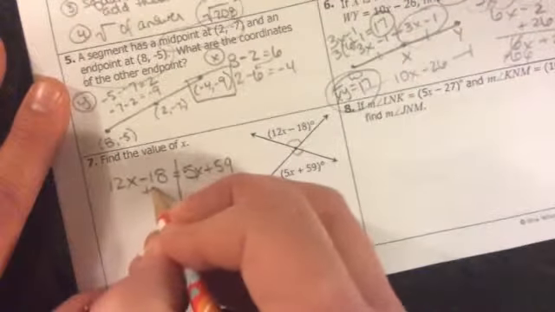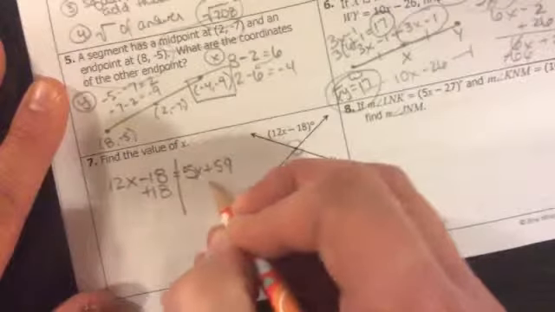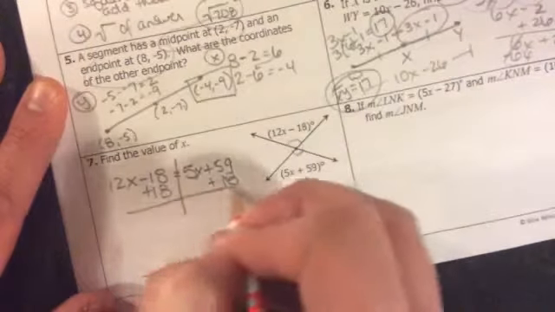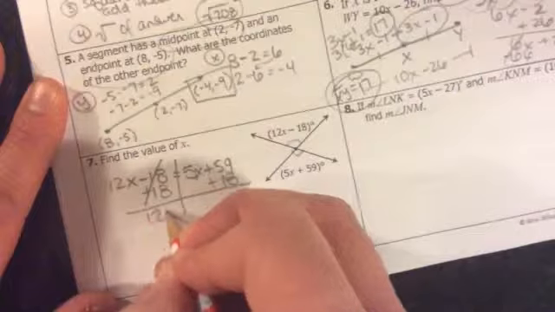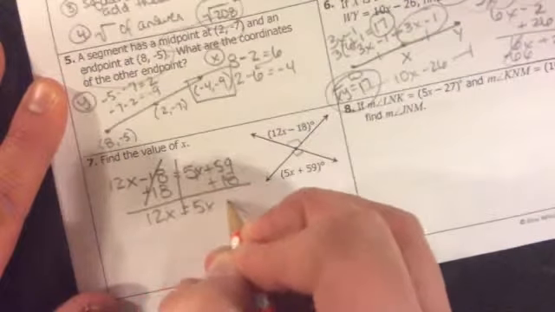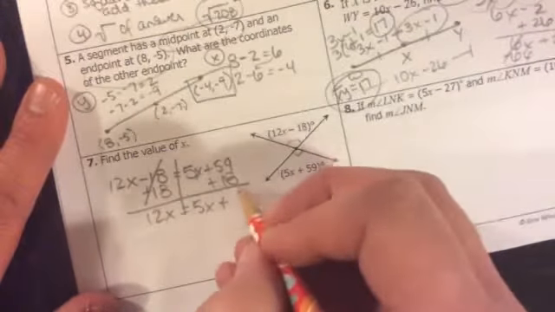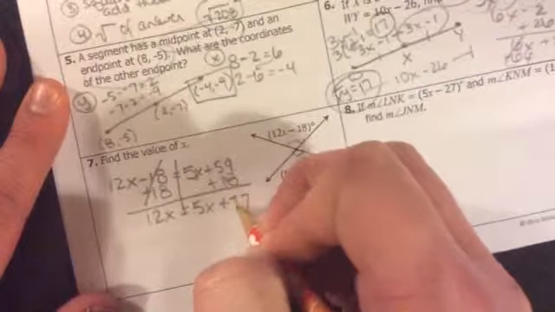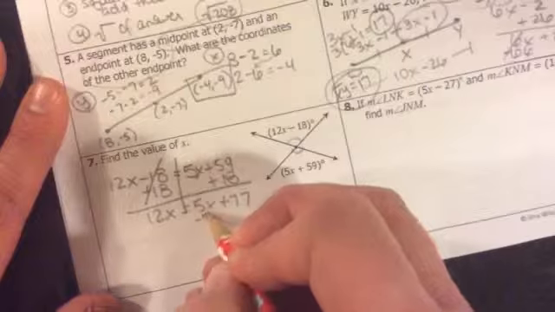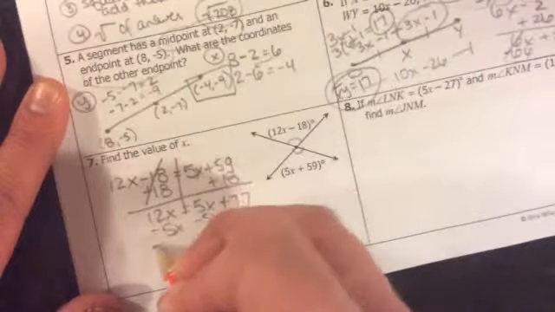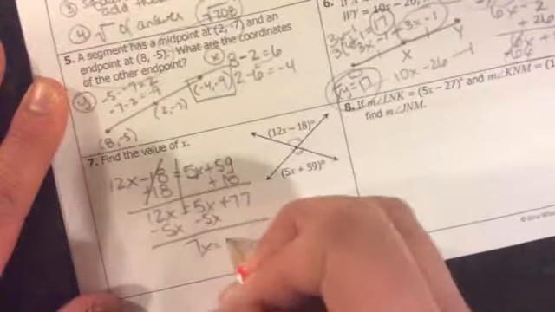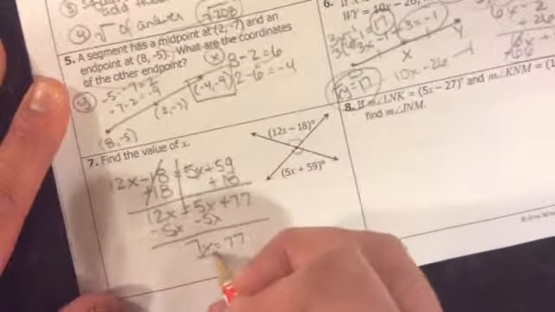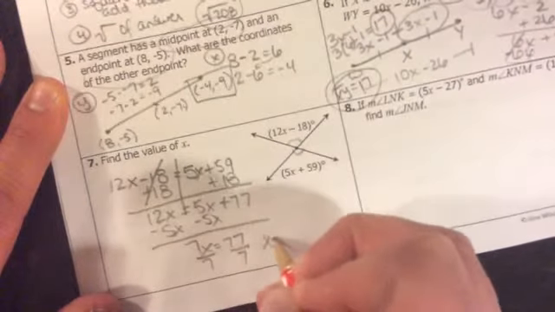What I'm going to do is get rid of that minus 18 by adding 18 to both sides. That cancels this out. I have 12x equals 5x plus 59 plus 18. That's going to be 77. I'm going to go ahead and take away 5x. It's going to give me 7x equals 77. And I divide by 7. X equals 11.